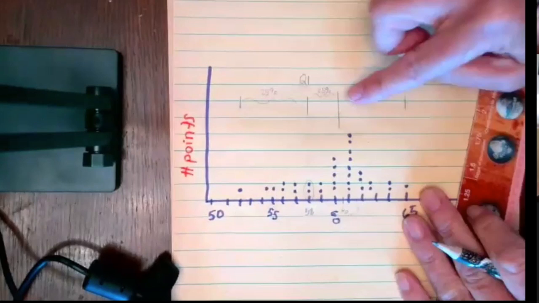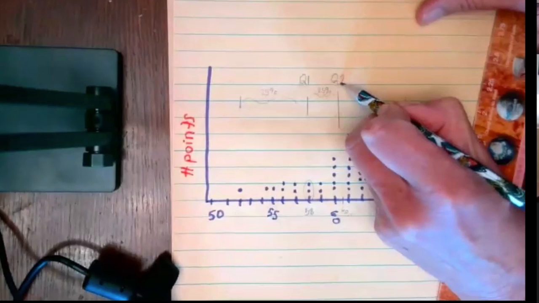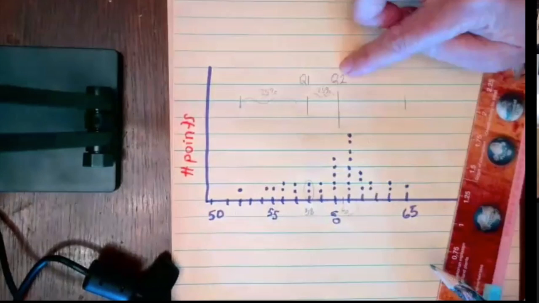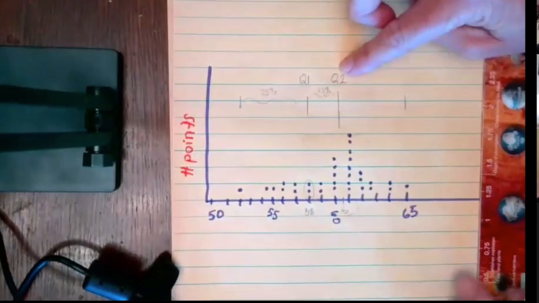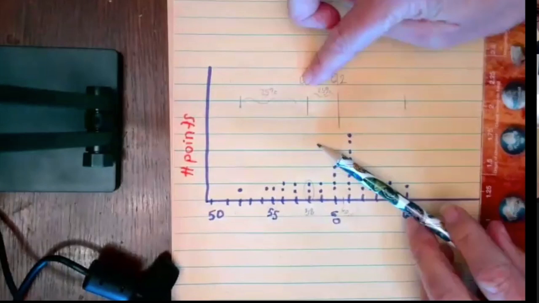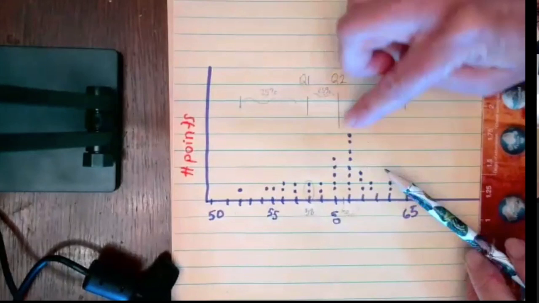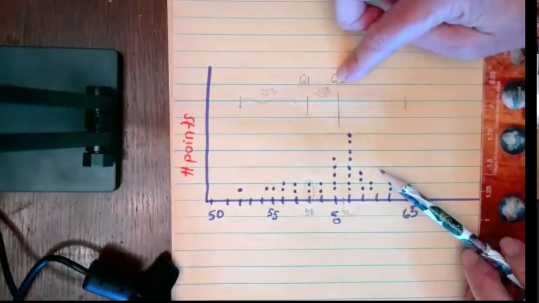And my median, we're now going to call Q2 because it splits my data in half. If I think of it like money, it's like 2 quarters, right? Like 25 cents or 25% is at Q1. 25% more is at Q2.